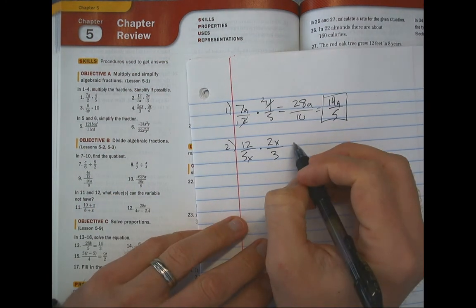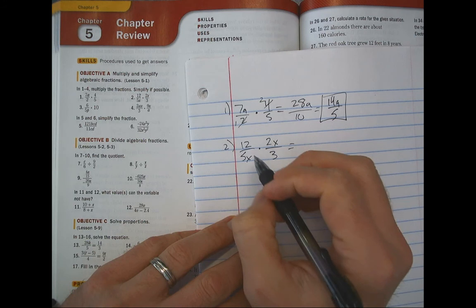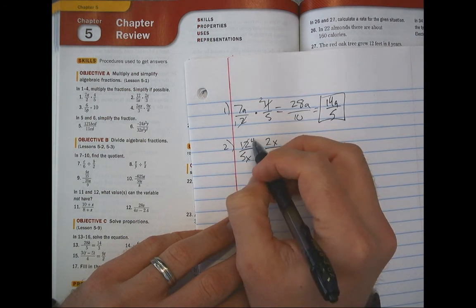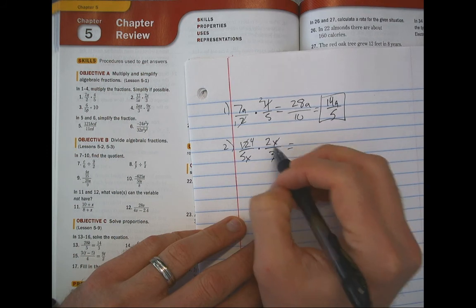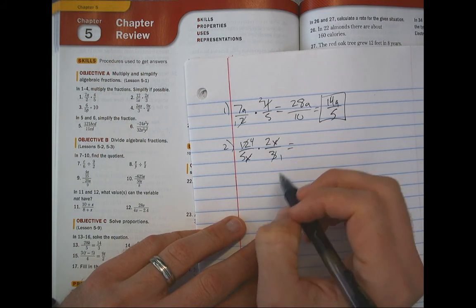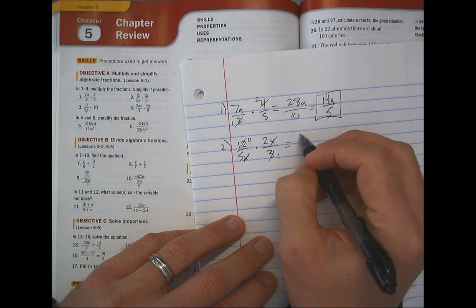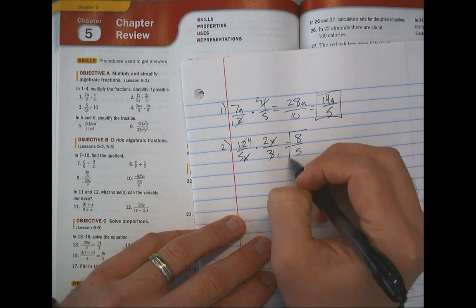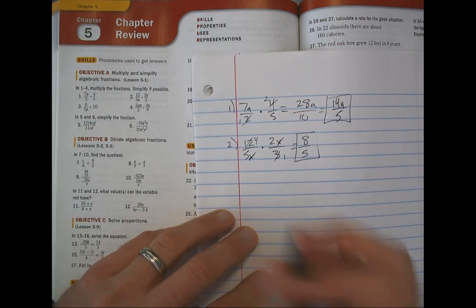So this one, I'm going to go ahead and simplify early. I've got 12 over 3, and I'm going to cancel that by 3, so I get 4 and 1. X cancels X, so that just goes away completely. Now multiply straight across, 8 over 5, and that's a good answer.